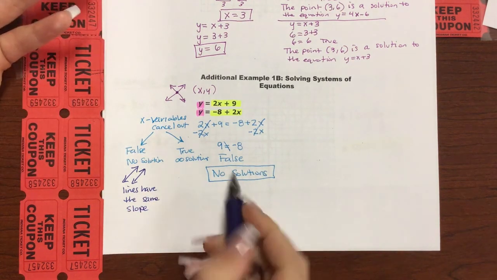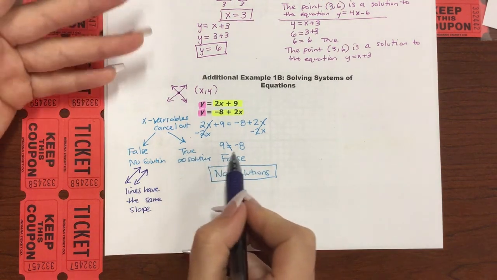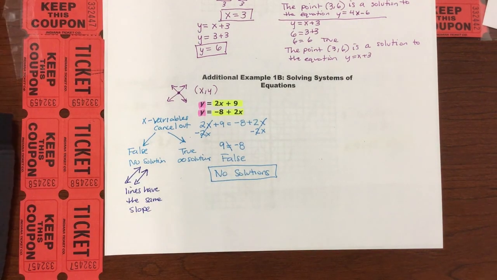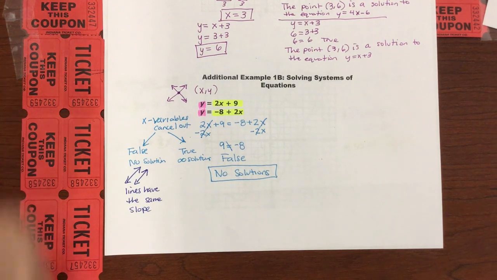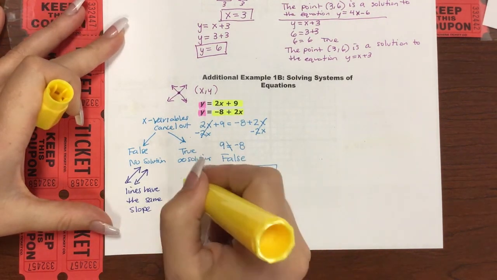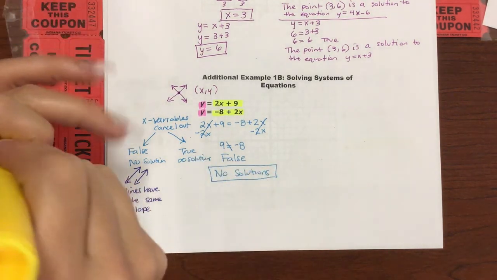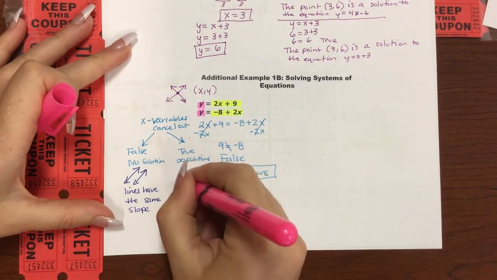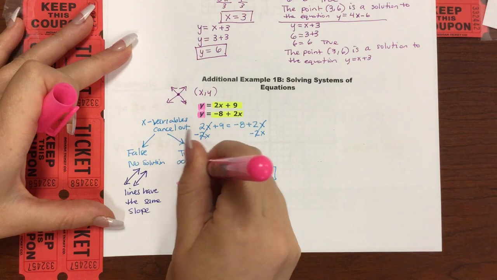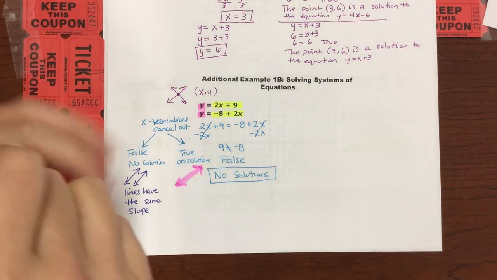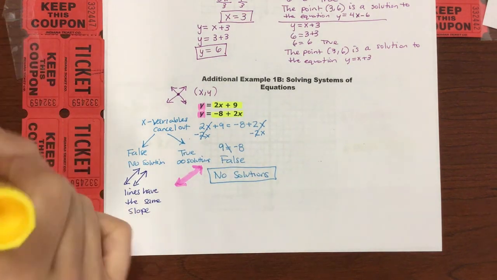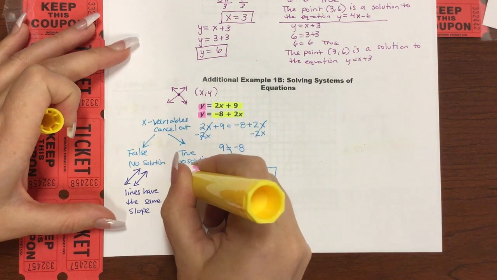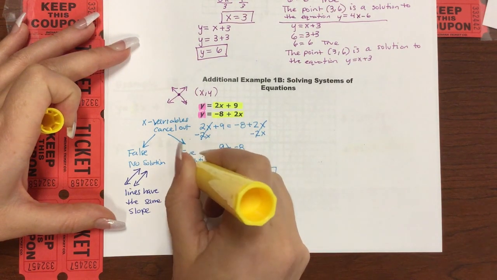Well, somebody might be asking, what happens if we have a statement that's true and there's infinite solutions? Well, what does that mean? Well, what that means is, I'm going to use a highlighter because it's fun, that you have a line like this. And then, I'm going to use yellow, you have another line right on top of that same line.